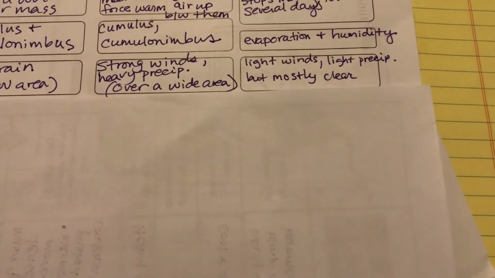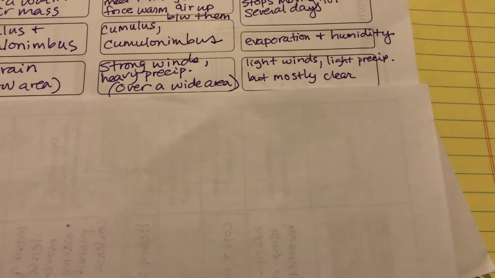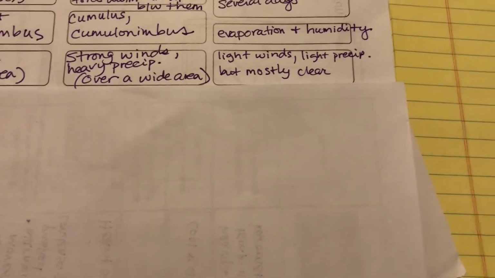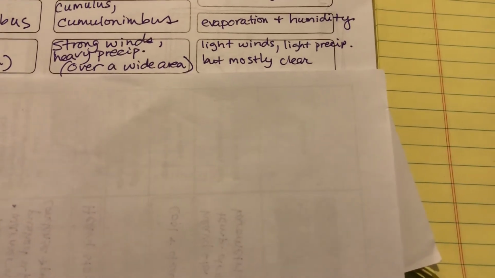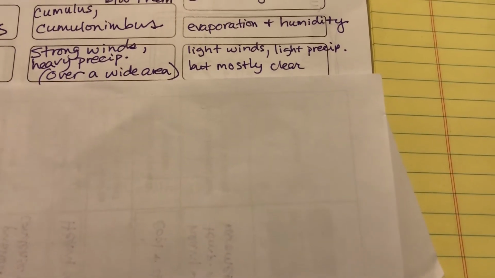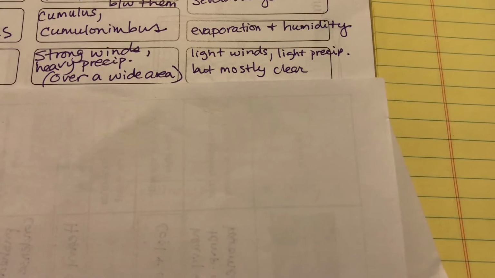And for an occluded front, you're going to have strong winds, heavy precipitation over a wide area. So there's the difference, the narrow versus the wide area. And for a stationary front, you could have light winds, light precipitation, but mostly clear, because they're not going to have as much of an effect.